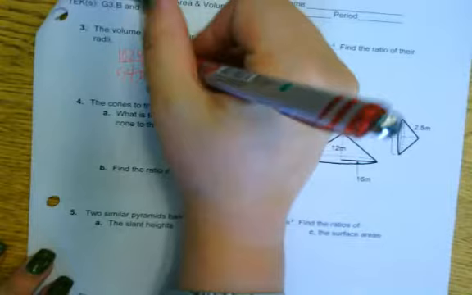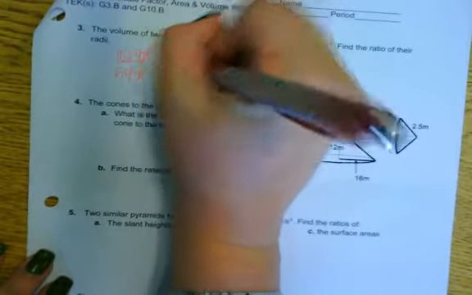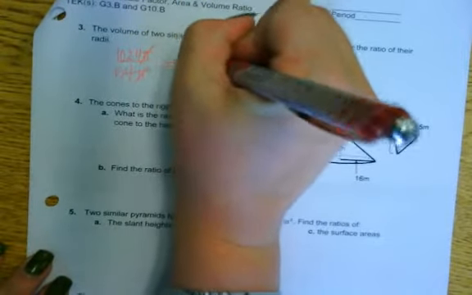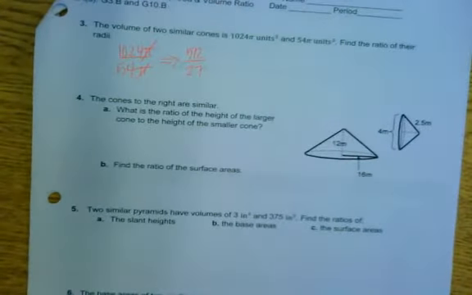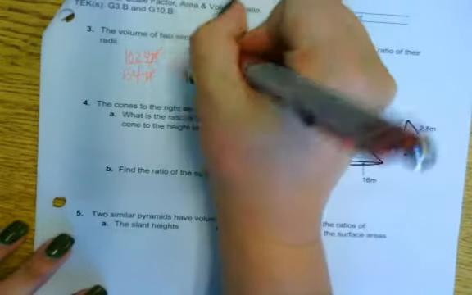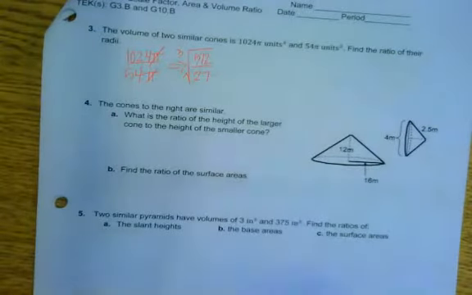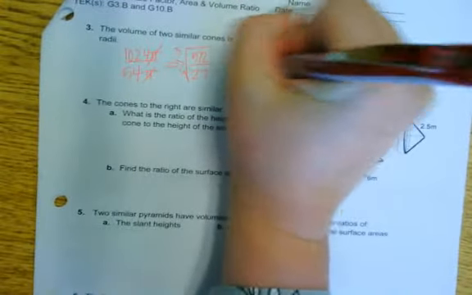512 over 27. Okay, then what do we have to do? Why? Very good. We have to get to scale factor first. Okay, so cubed root. What is the cubed root of 512? 8. Cubed root of 27? Okay, so how do we find the ratio of the radii?